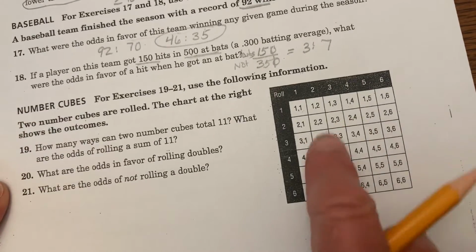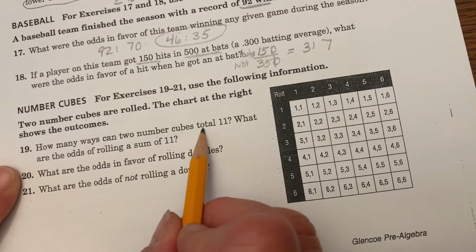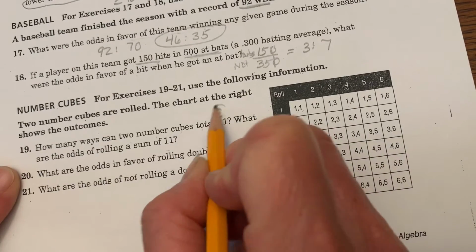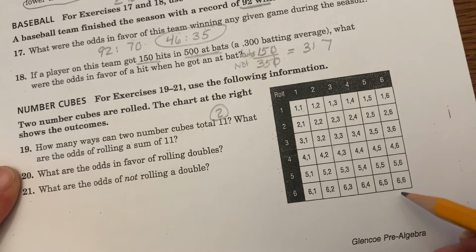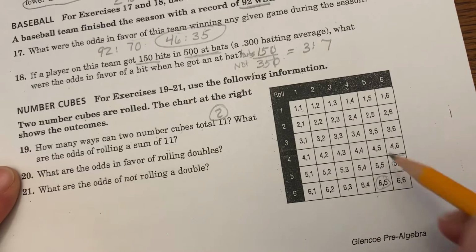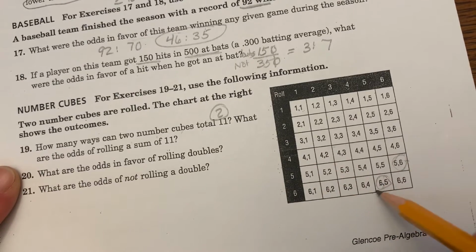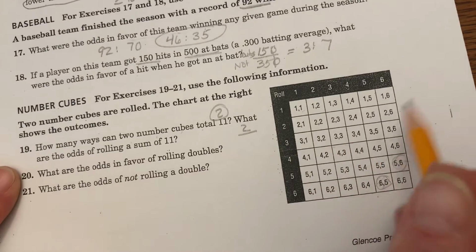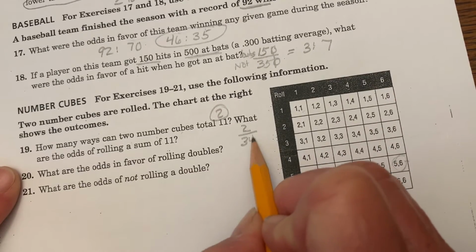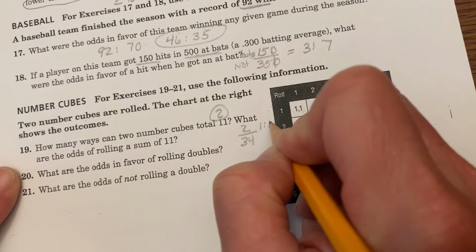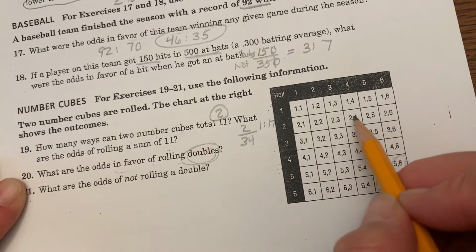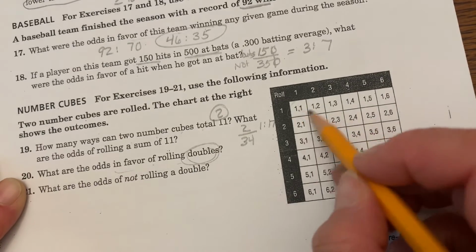Here's your chart that's important. How many ways can 2 number cubes total 11? 2 times, twice. So only 2 times that you're going to come on here and find 11, right here and right here, see? What's the odds of rolling a sum of 11? Well, 2 times, 2 minus 36 is 34, 1 to 17. What are the odds in favor of rolling doubles? Here's my doubles. Where are my doubles? Right here.